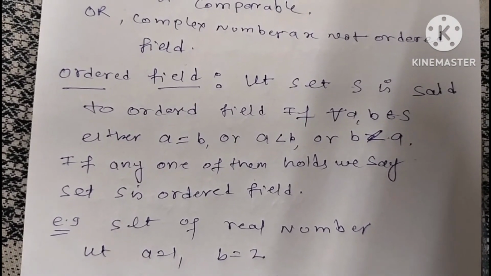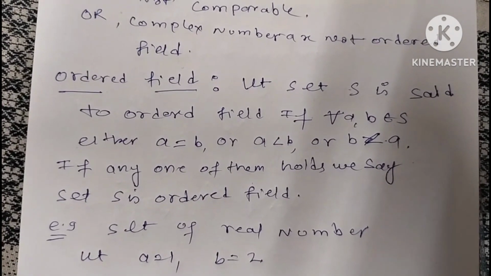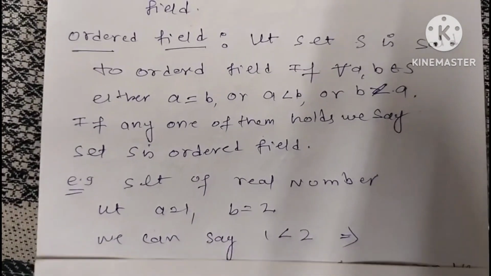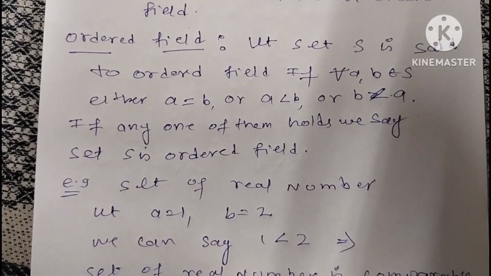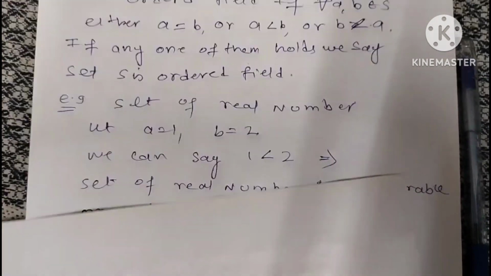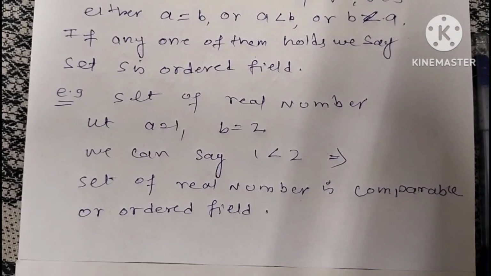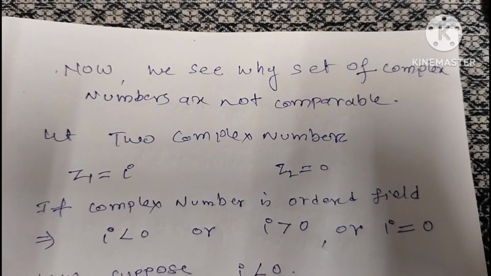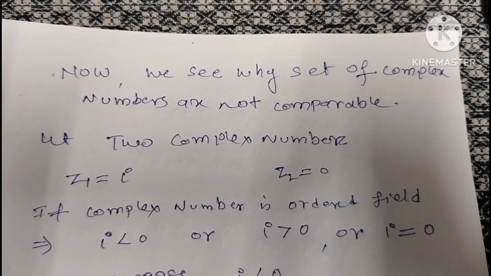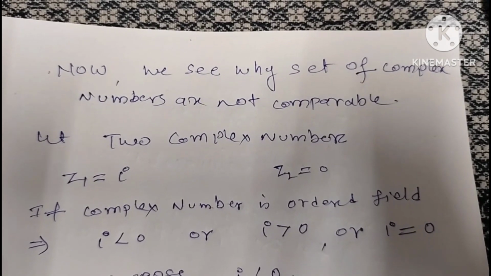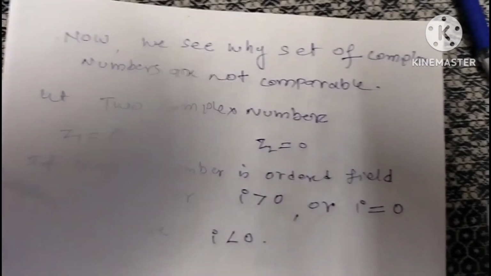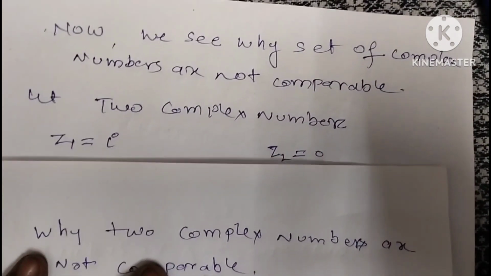So let A be 1 and B be 2. I can clearly say that A, which is 1, is less than 2. That means real numbers are comparable. Therefore the set of real numbers is an ordered field. So now we'll see why two complex numbers are not comparable. Let's assume we have these two complex numbers, z1 is iota and z2 is 0.